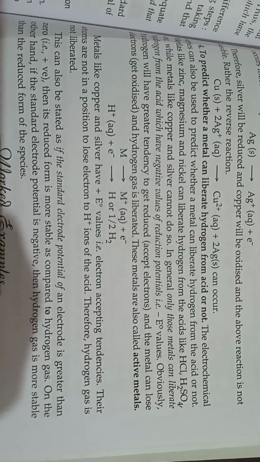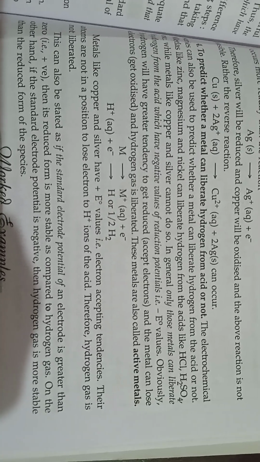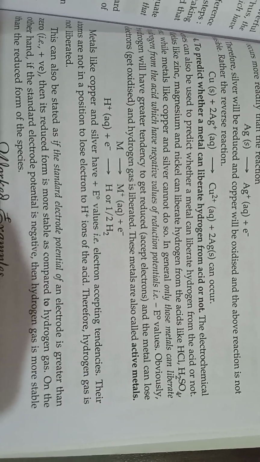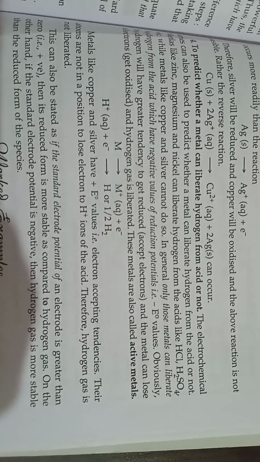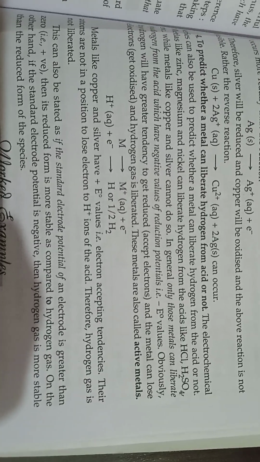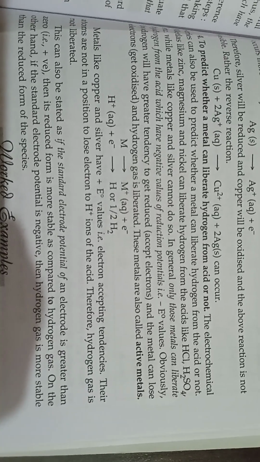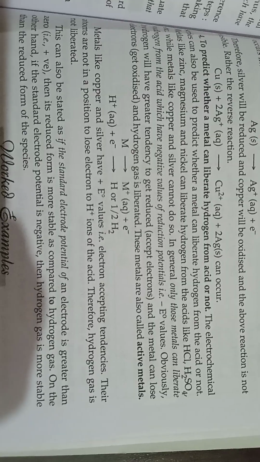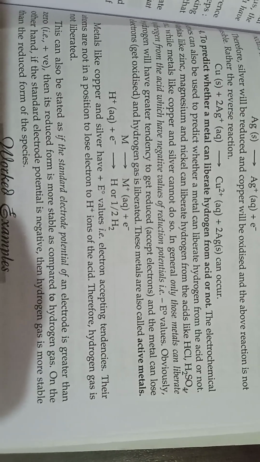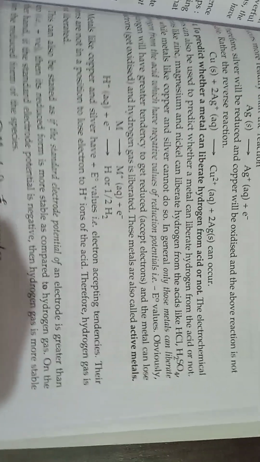Metals like copper and silver have positive electrode potential values, that is, electron accepting tendencies. Their atoms are not in a position to lose electrons to H+ ions of the acid. Therefore, hydrogen gas is not liberated. This can also be stated as: if the standard electrode potential of an electrode is greater than 0, that is positive, then its reduced form is more stable as compared to hydrogen gas. On the other hand, if the standard electrode potential is negative, then hydrogen gas is more stable than the reduced form of the species.